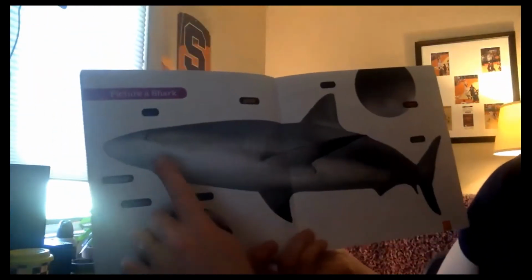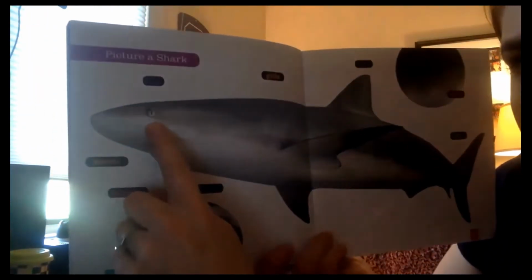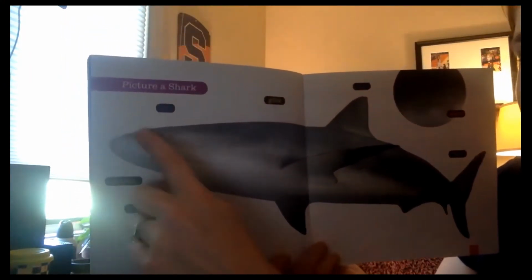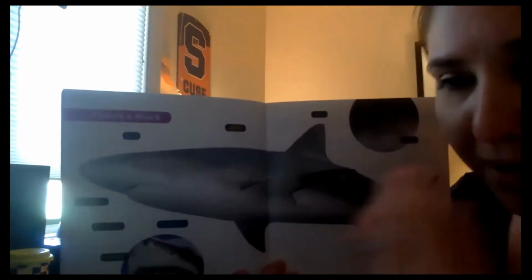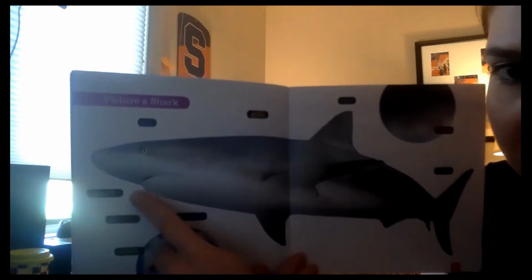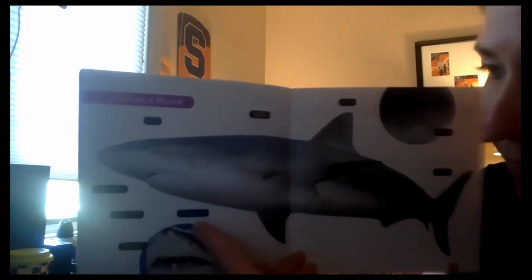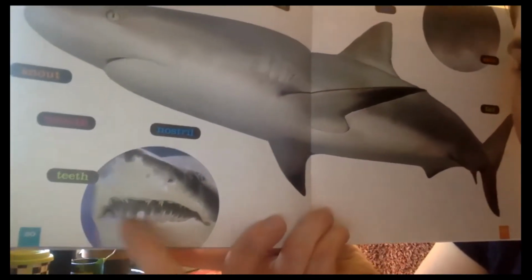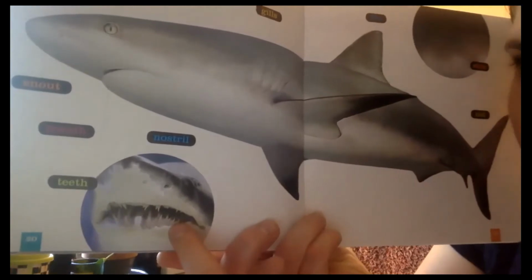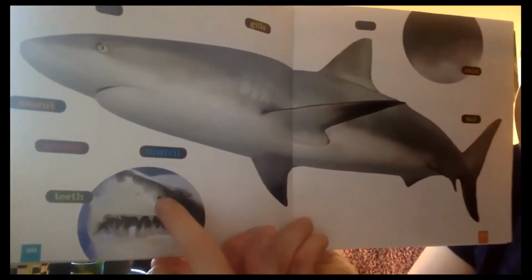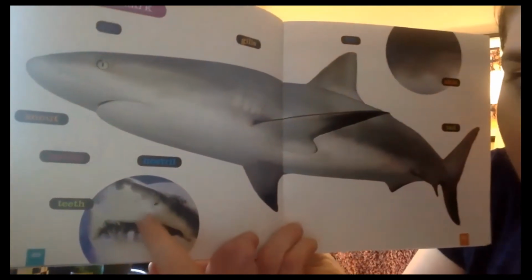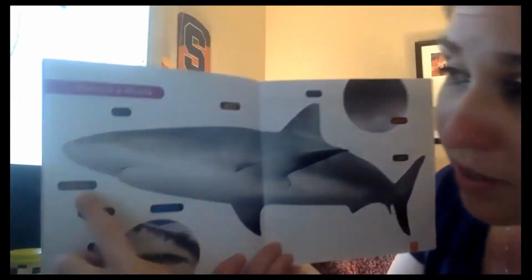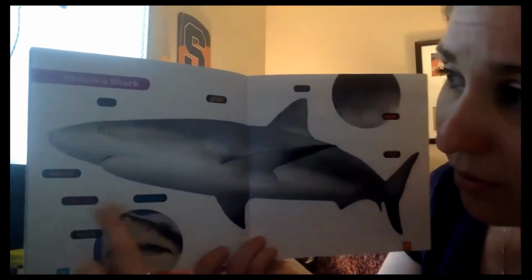So what we see here, we see the shark has an eye, and then they added the label eye. The snout, or the nose area, the snout. This is its mouth. Then a close-up picture here, it shows the teeth inside the mouth. They did a close-up. They also show this little hole. There's some holes on its snout. That's called its nostril. We have nostrils on our nose, but sharks have nostrils too on their snout.